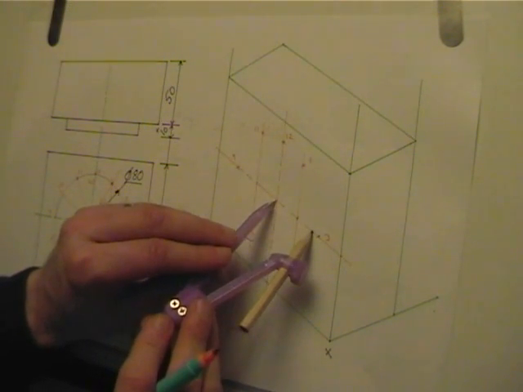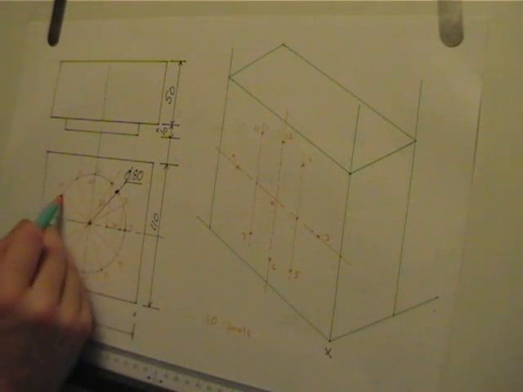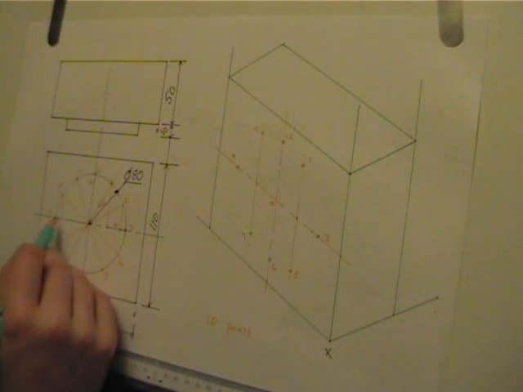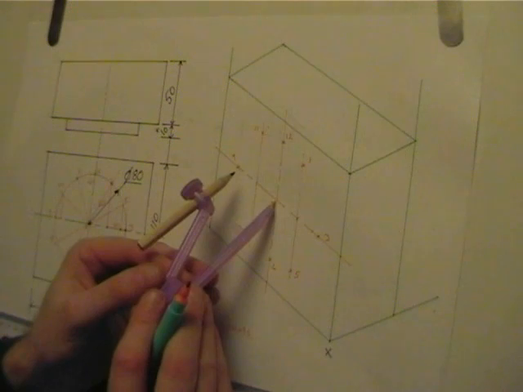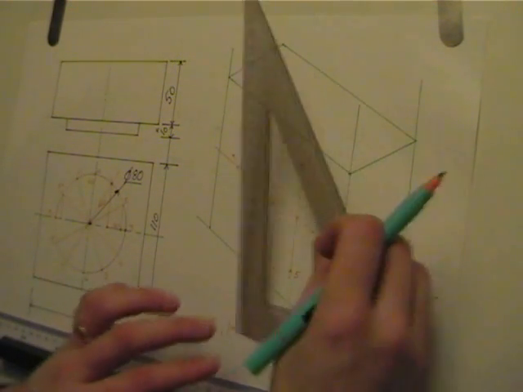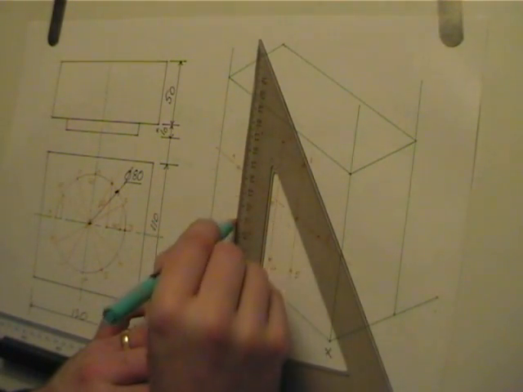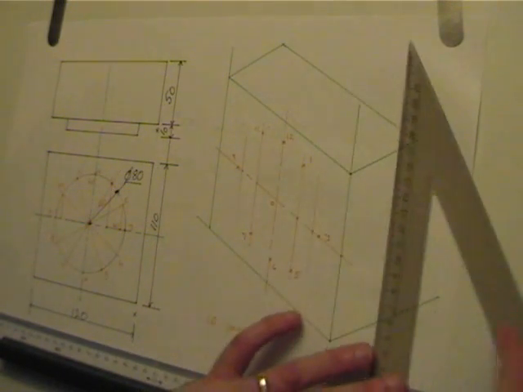Take my compass, set it to there. Now, because of the symmetry of a circle, the distance out to point number 10, if I draw a line down, that distance from there to there is the same as the distance from there to there. So at the same time, I'm going to take my compass, step it out. Once again, I'm going to draw my construction lines above and below the axis.